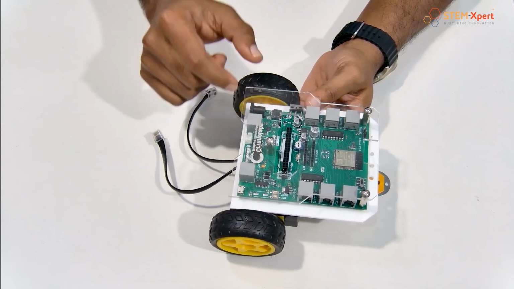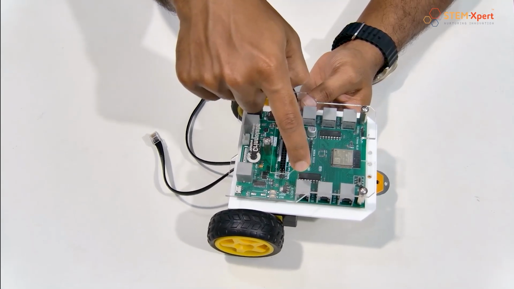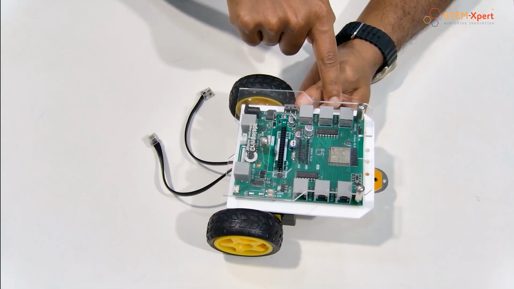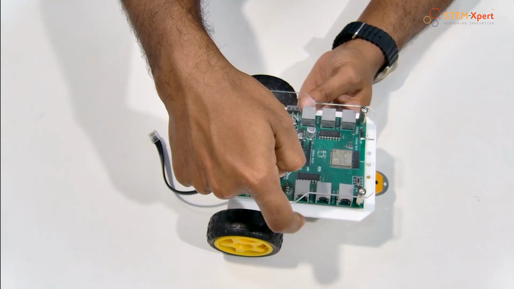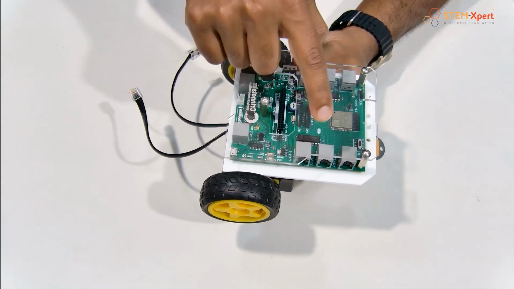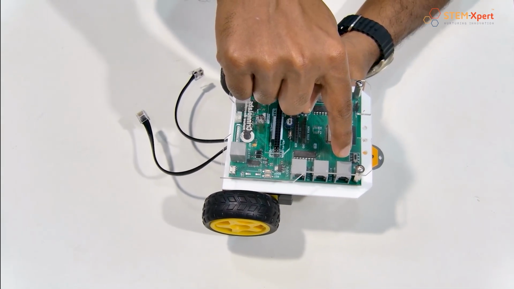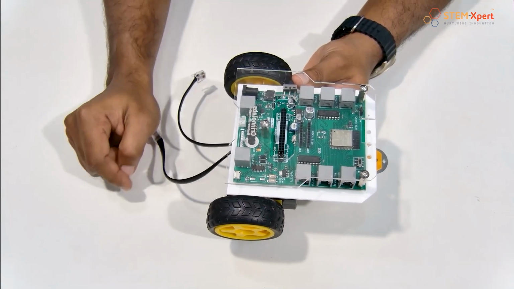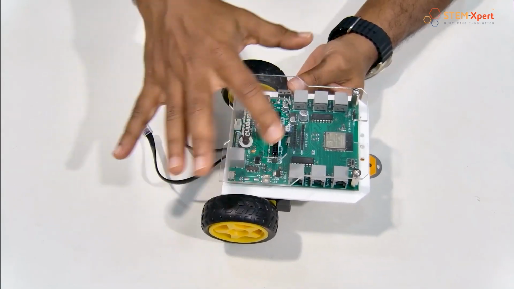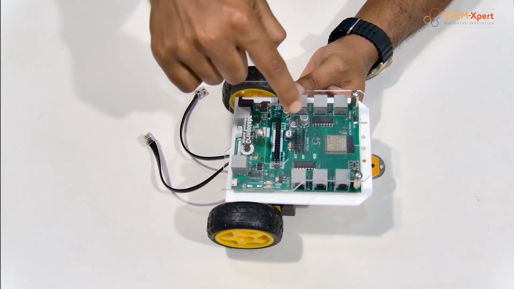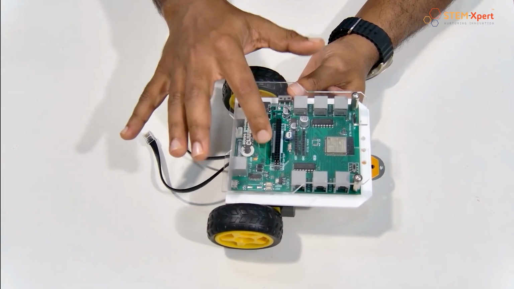And then these ports are used to connect sensors. You can see there is S1, S2, S3. There is a port where we can connect an ultrasonic sensor. Here we can also connect one more motor, that's why we are providing it as M3 over there.